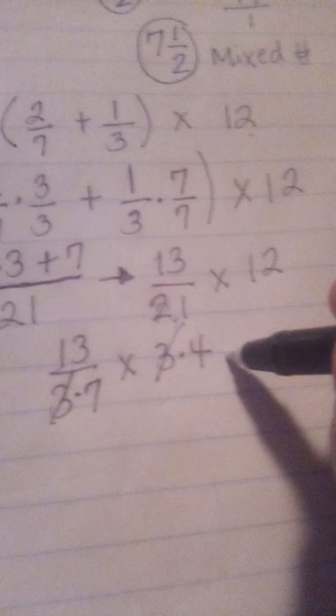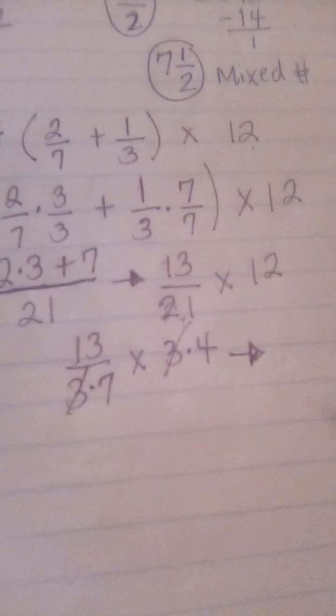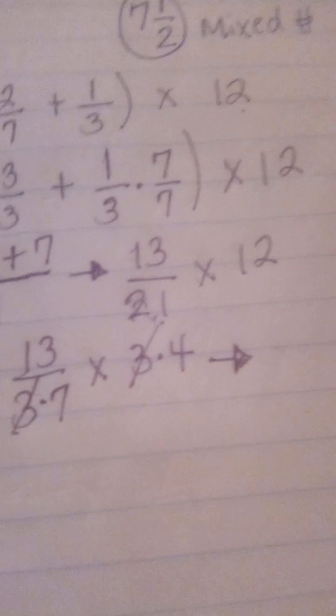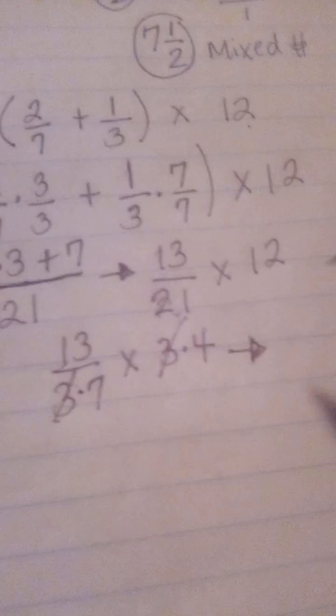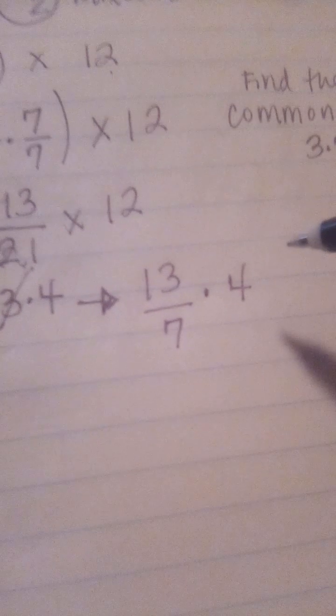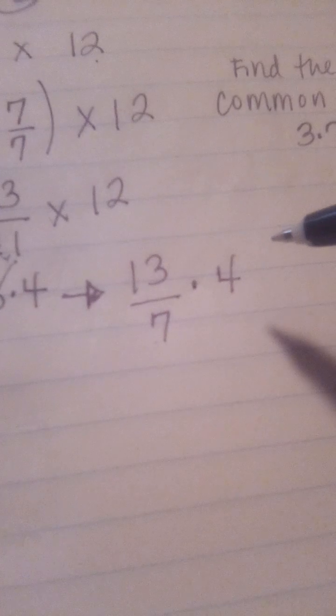All right. What's left over? 13 over 7 multiplied by 4. The cleanup is almost completed.